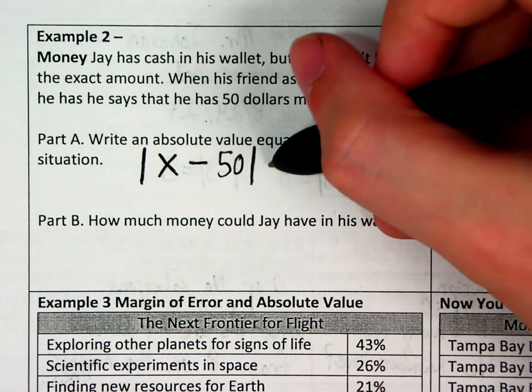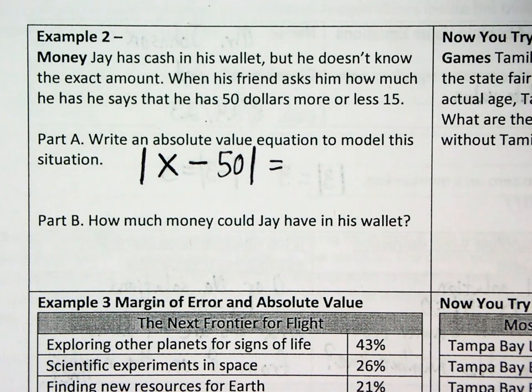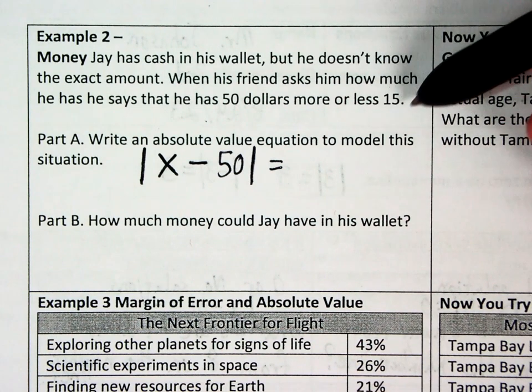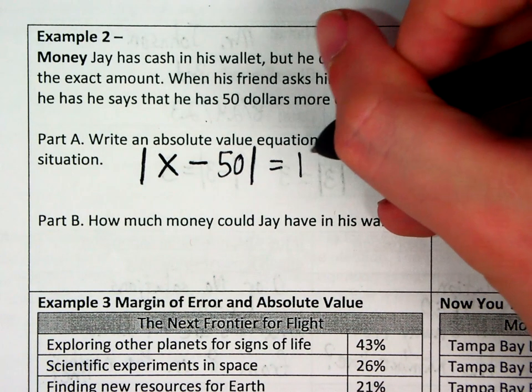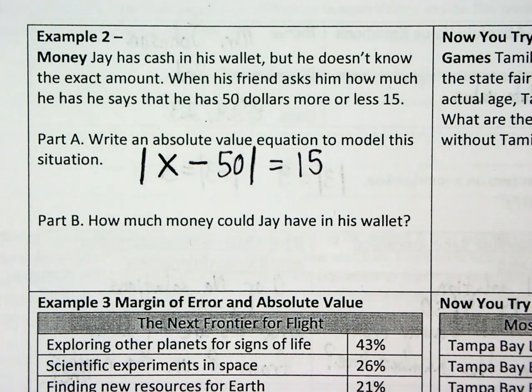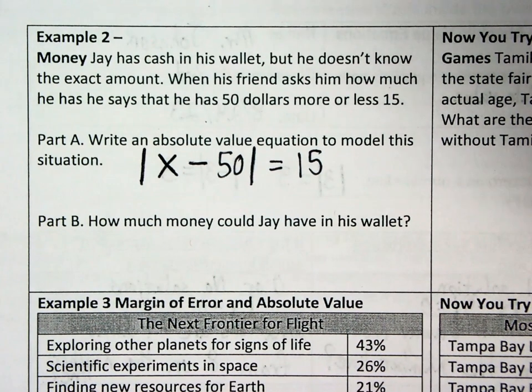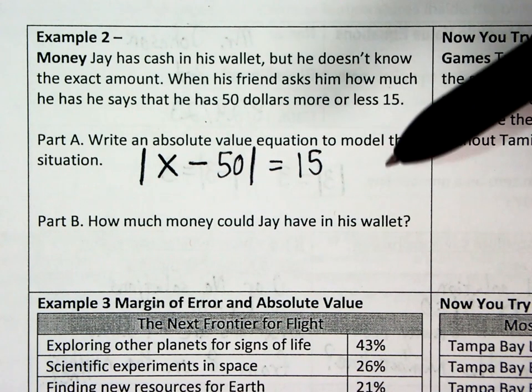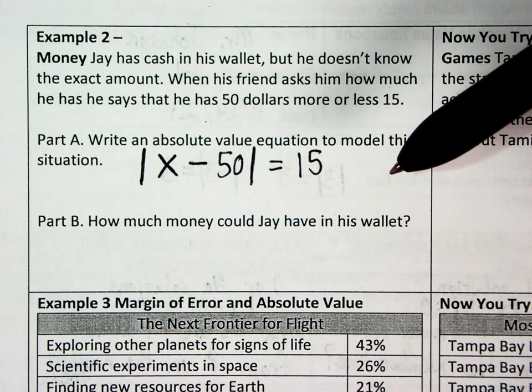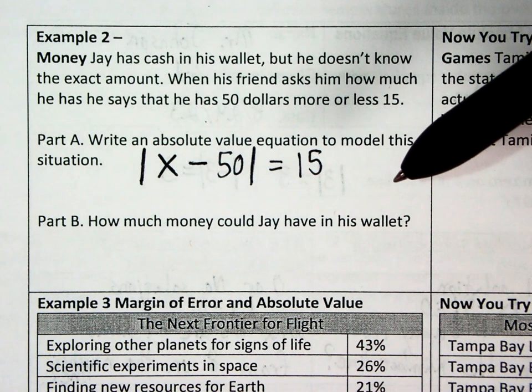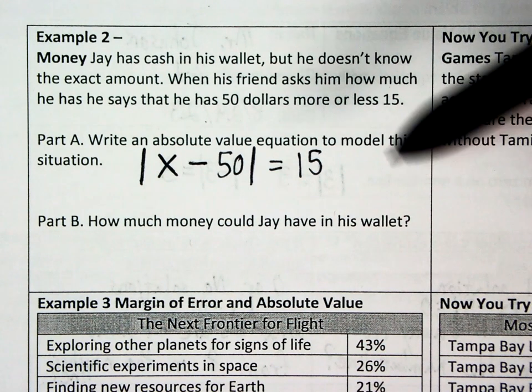In absolute value should equal how much he's possibly wrong. He's possibly wrong by $15, so we'll put 15 there. Now, we don't have to write case 1, case 2 in this case, because you can probably already answer how much he might have in his wallet.